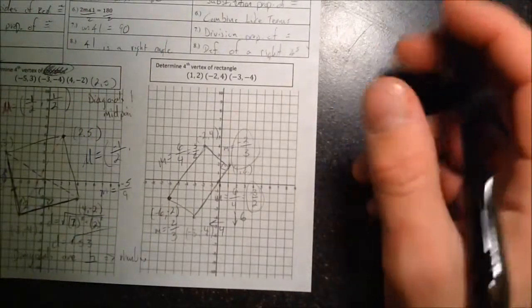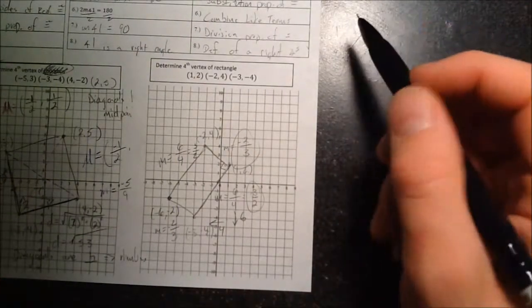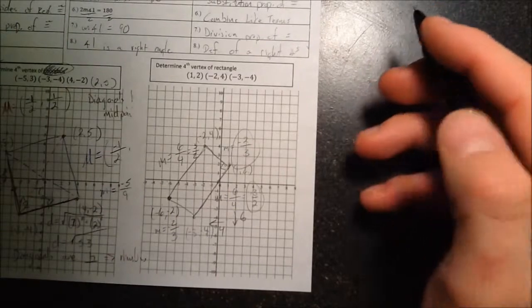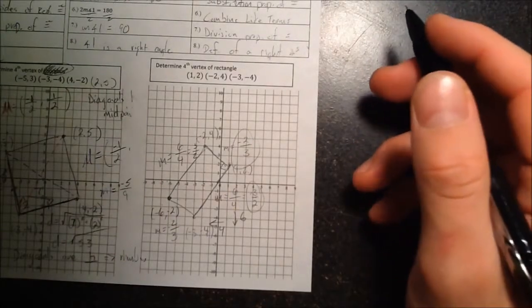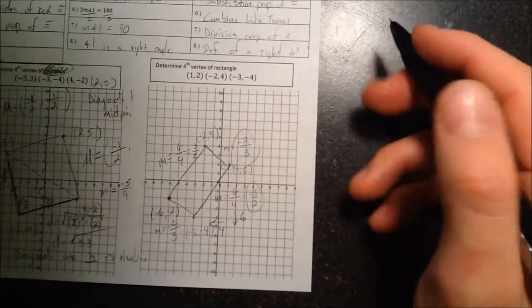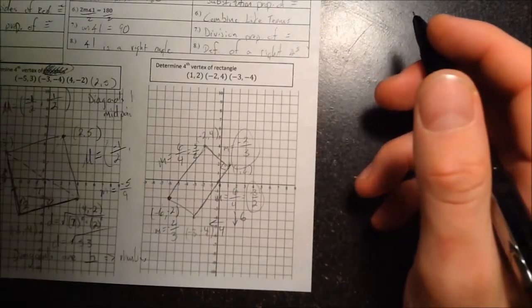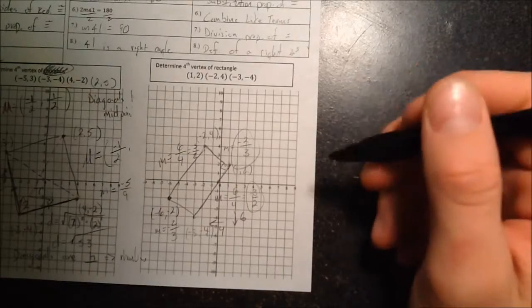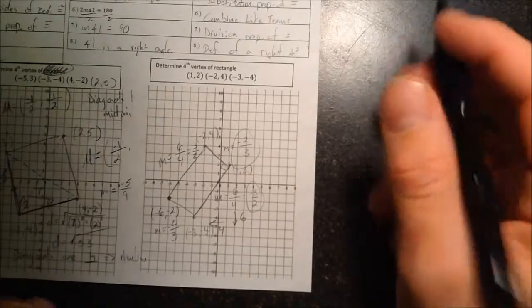So I've got all my slopes, so I can say that it's a parallelogram because both pairs of opposite sides are parallel. And then further analyzing your slopes, you can identify that this has to also be a rectangle because consecutive sides are perpendicular, forming your 4 right angles.